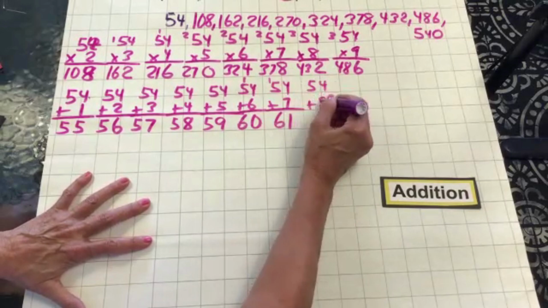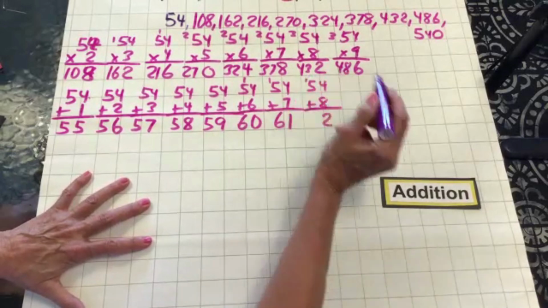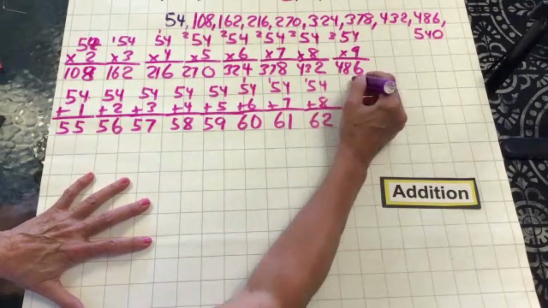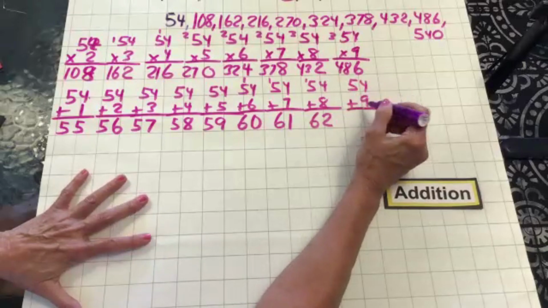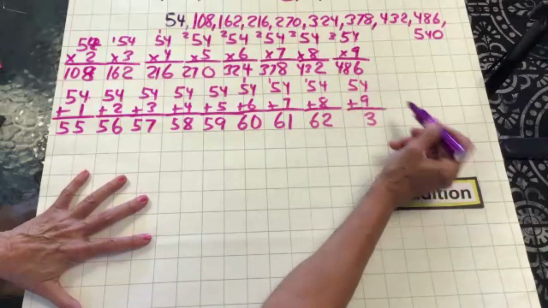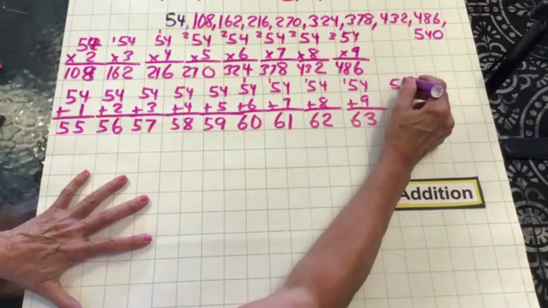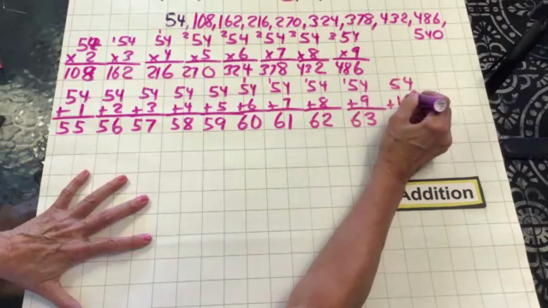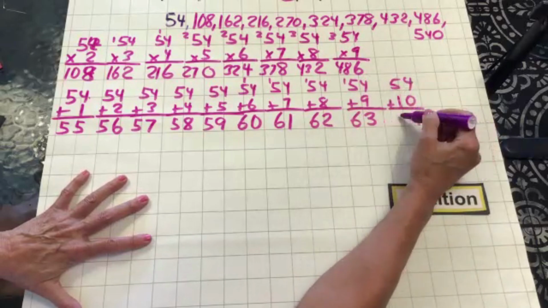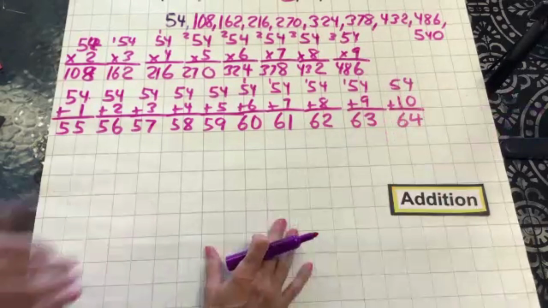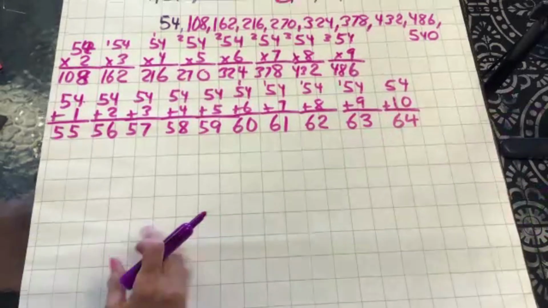54 plus 8. 4 plus 8 is 12. Drop the 2, carry the 1. 1 plus 5 is 6. 54 plus 9. 4 plus 9 is 13. Drop the 3, carry the 1. 1 plus 5 is 6. 54 plus 10. 4 plus 0 is 4. 5 plus 1 is 6. And we're done with our addition. Just a quick little practice of addition.